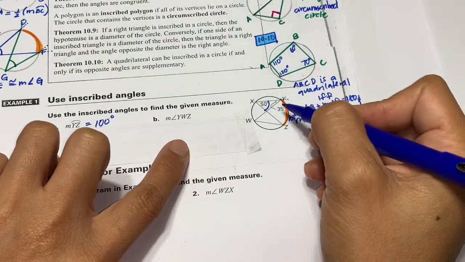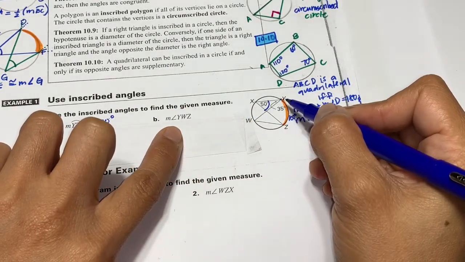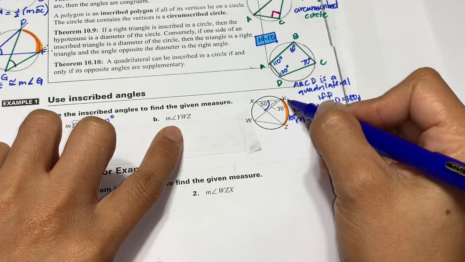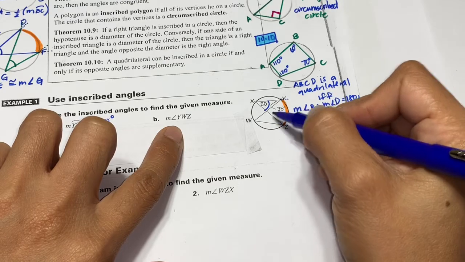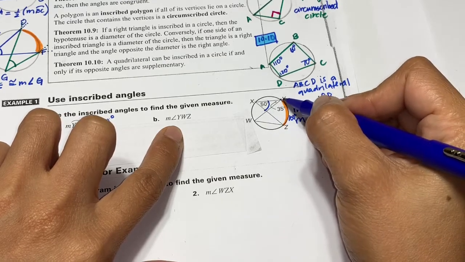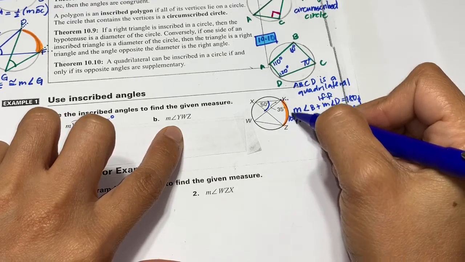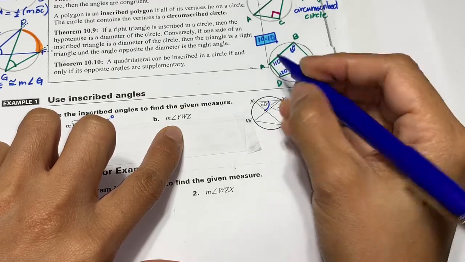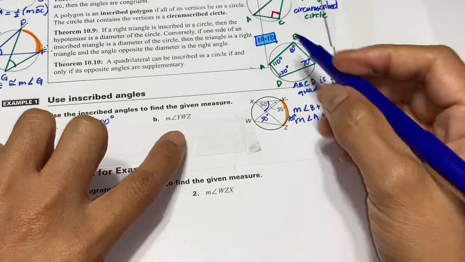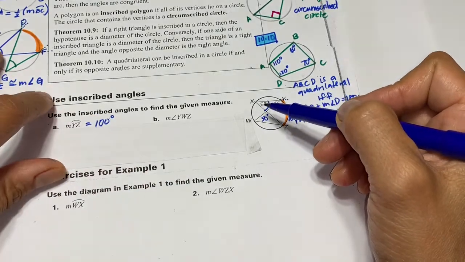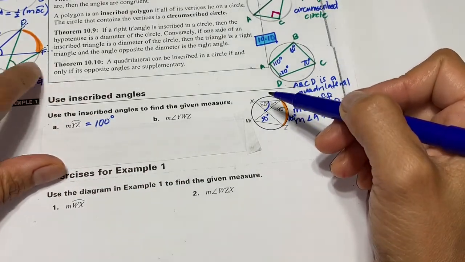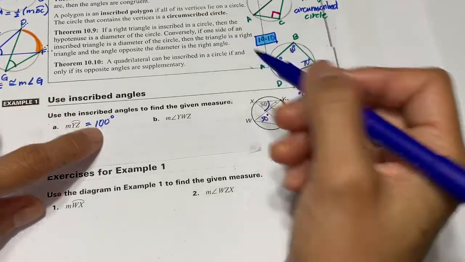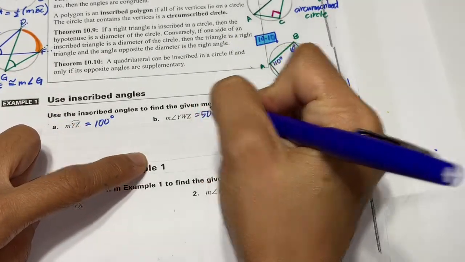Okay, and then find the measure of angle YWZ. Again, there's no angle drawn here, but you know the intercepted arc is the same as this one here. So if that's 100, this should also be 50, which is 10.8, by the way, this rule right here. If you intercept the same arc, the angles are congruent, so it should be 50 degrees also.